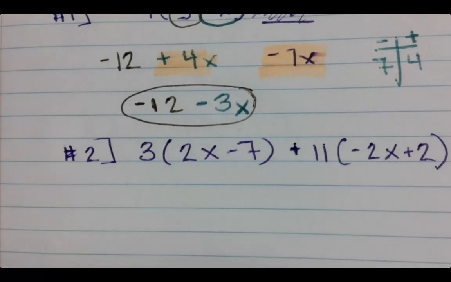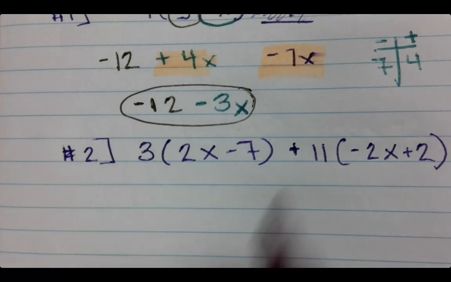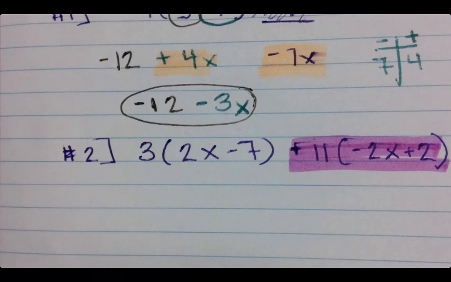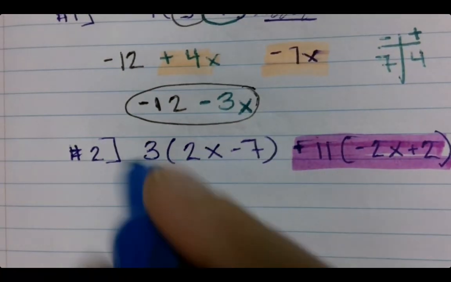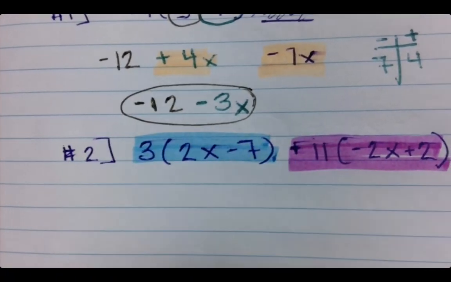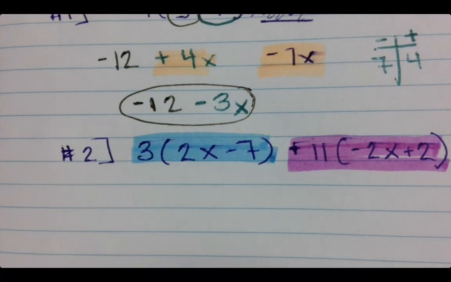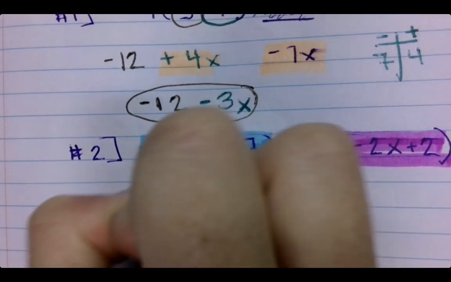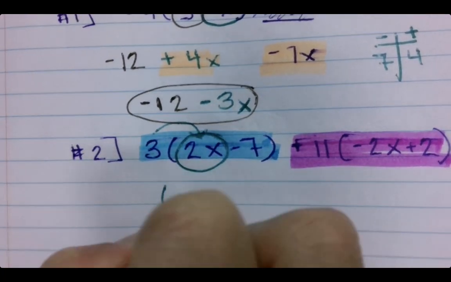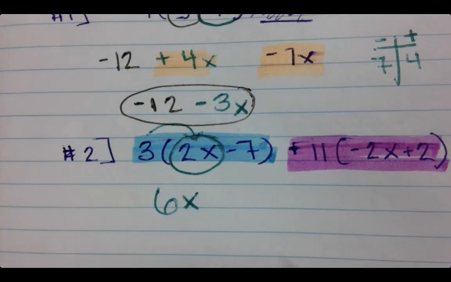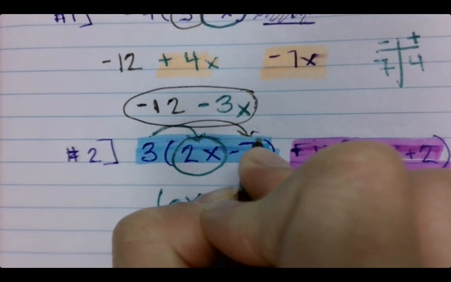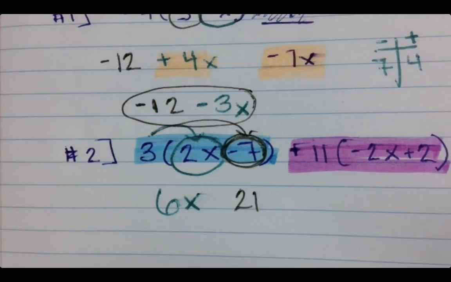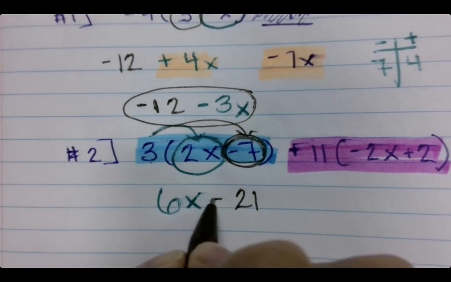So if you look at this as two separate things, all right, this is one distribute, and then this is another one. So it's two different distributing, all right? So if we start with the left side, we have 3 times 2x. 3 times 2 is 6. Bring down my x. Then we have 3 times -7. 3 times 7 is 21. And they are opposite signs, so this is going to be negative.